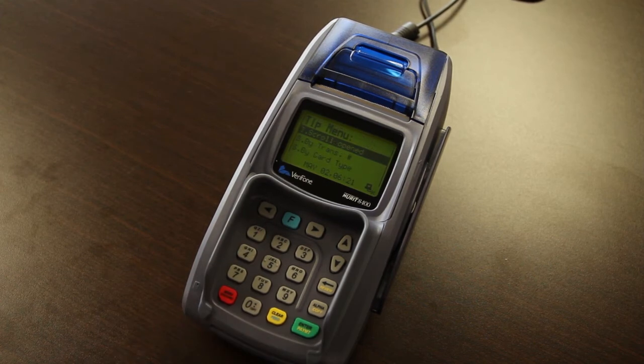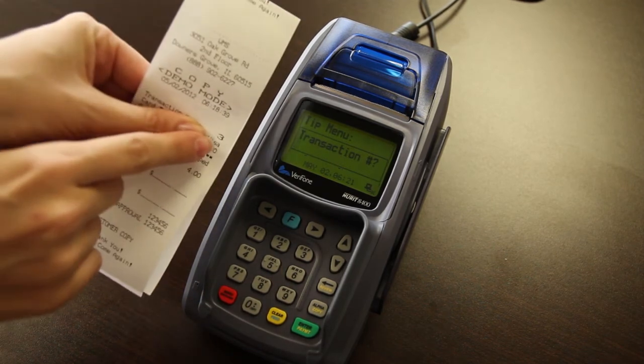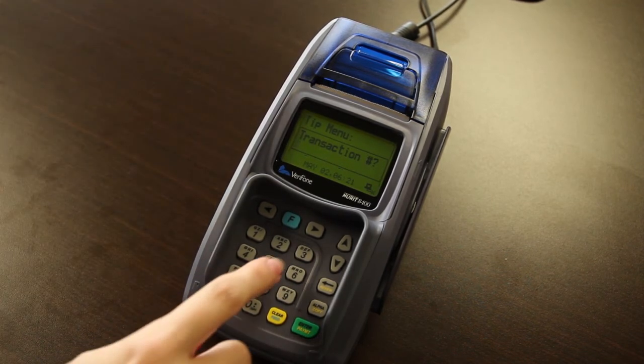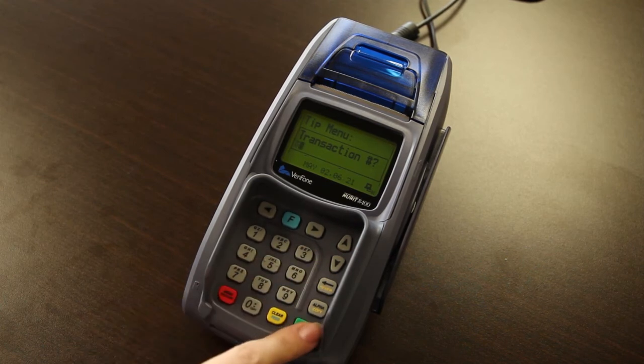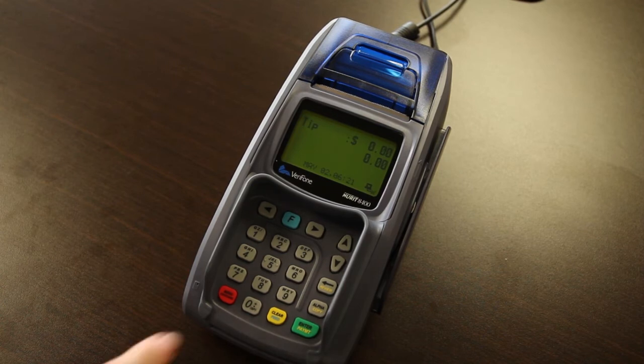Your terminal will ask you how you want to pull up the transaction. Press 5 for transaction number. Locate the transaction number on the original receipt. Press Enter. The transaction details will display. Press Enter to confirm. Key in the tip amount. Press Enter. The grand total will appear for a few seconds, then you will be returned to the main tip screen.